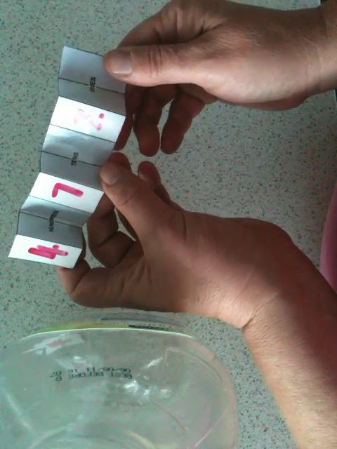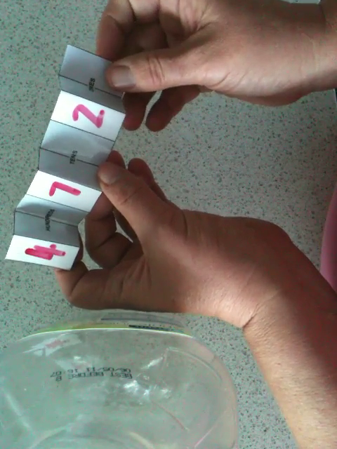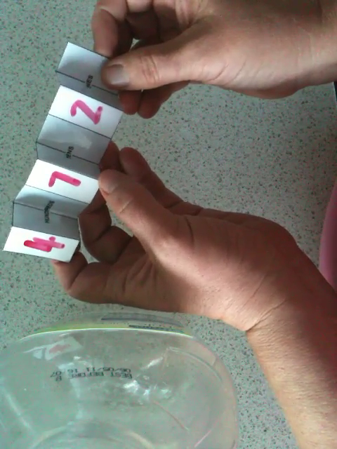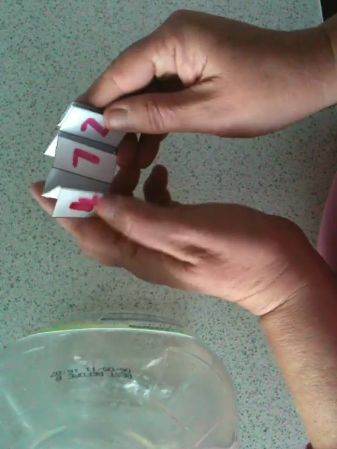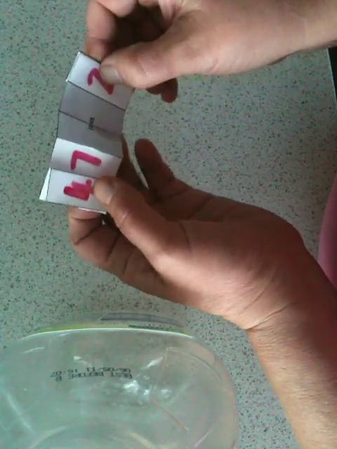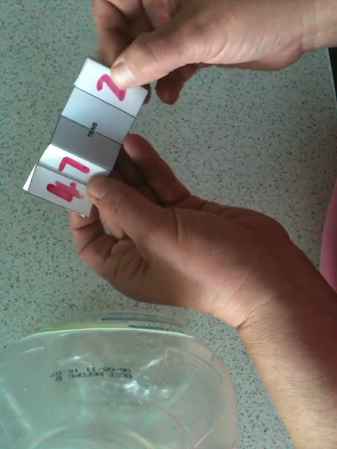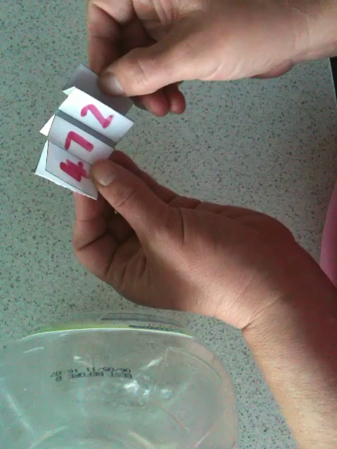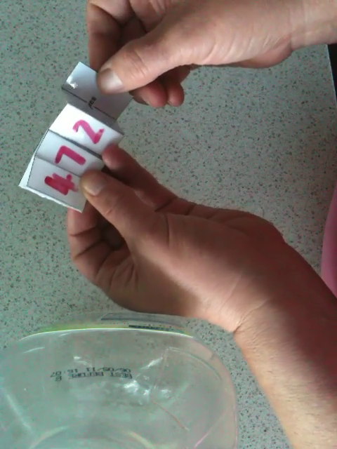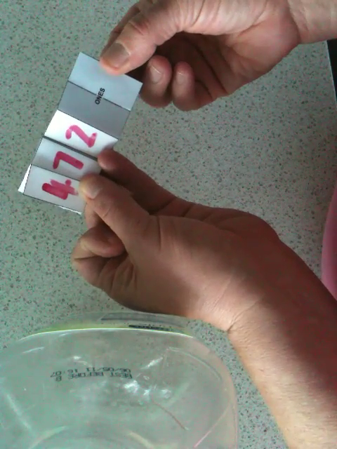We're also able to have a look at the regrouping strategies too and explain to the children that we can also say that this is 47 tens and 2 ones, or it is 472 ones.